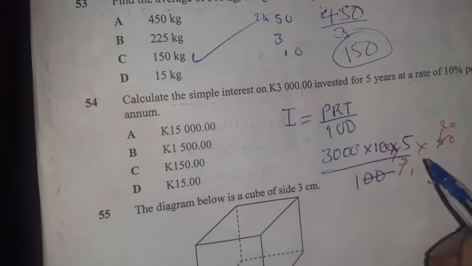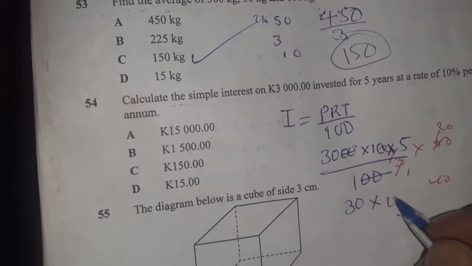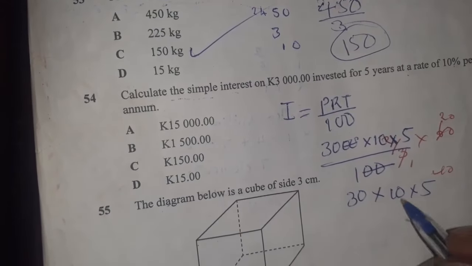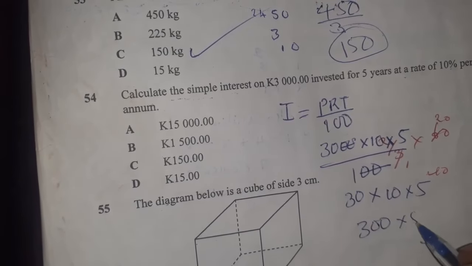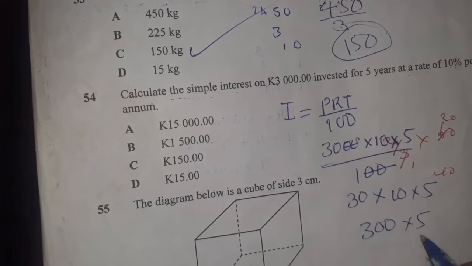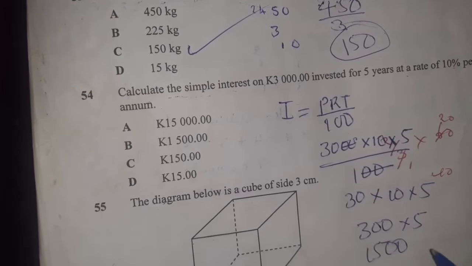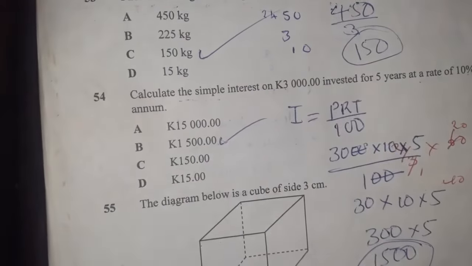So we knock out these 2 zeros, so we have 30 multiplied by 10 multiplied by 5. So this is like 300 multiplied by 5. Okay, so what do we get here? That's what we are getting.